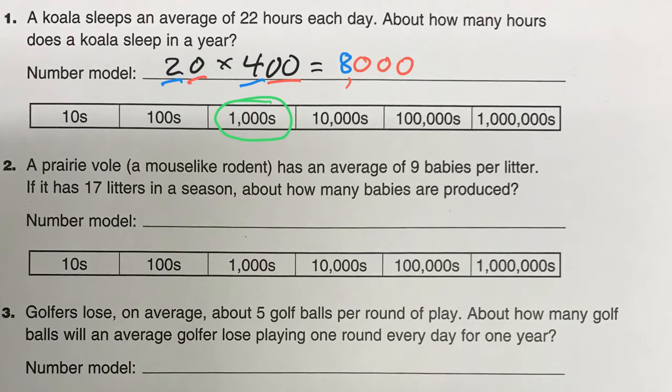Okay, so 9, what do you think we should round 9 to? It is very close to 10. So let's round 9 to 10. And 17 in a season. So how about we round that to 20? So that is simply 200. And that is in the hundreds, yeah?